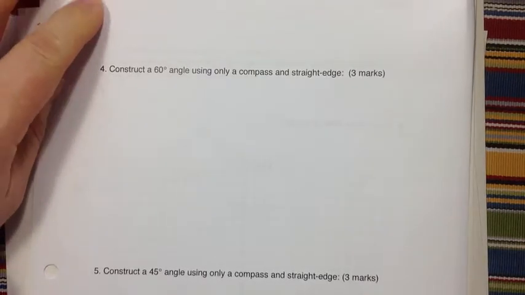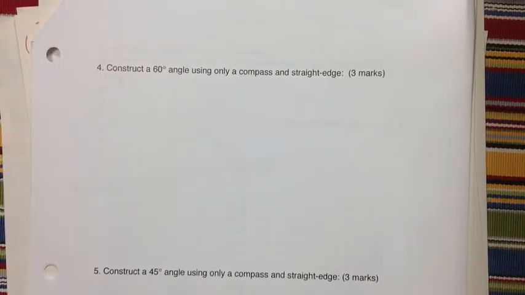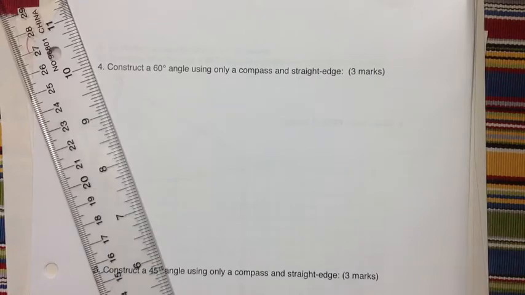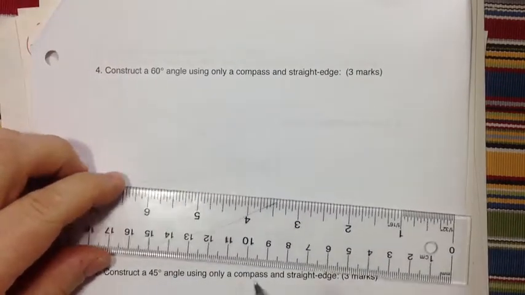All right, question 4. Construct a 60-degree angle using only a compass and a straight edge. All right, here's my straight edge. You might want to call it a ruler, but it's got a straight edge.